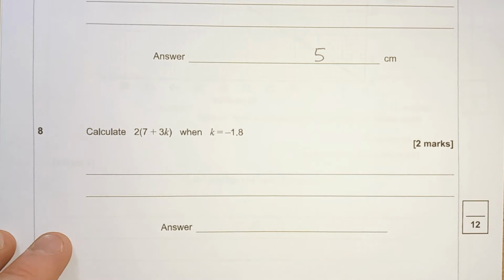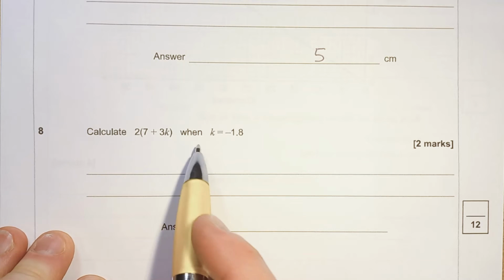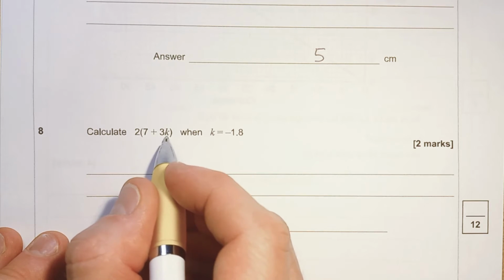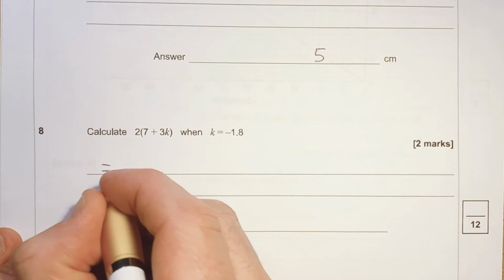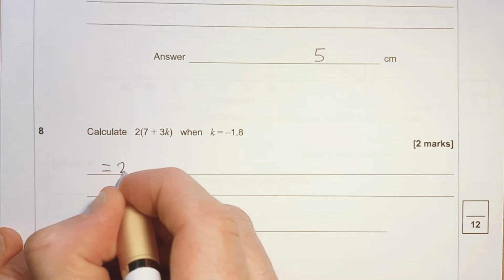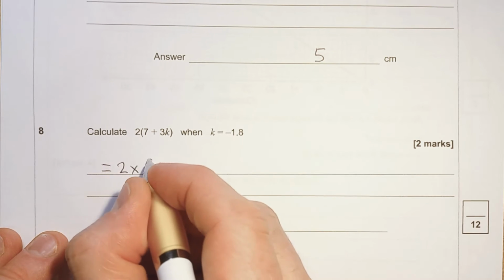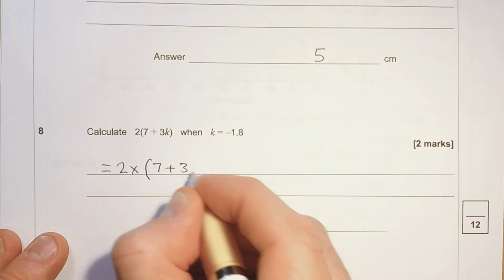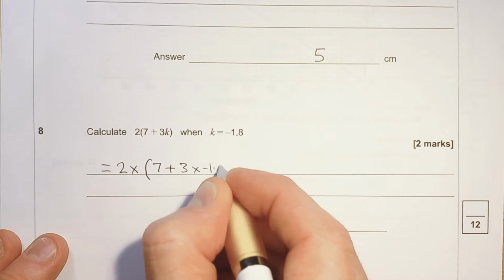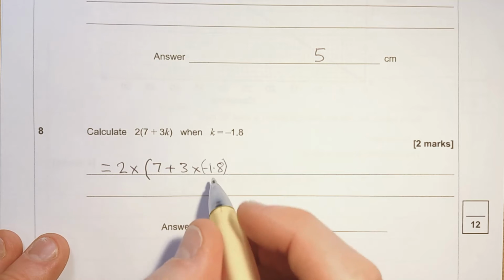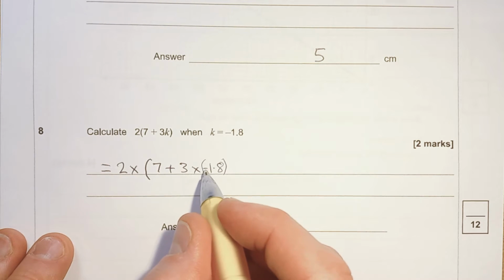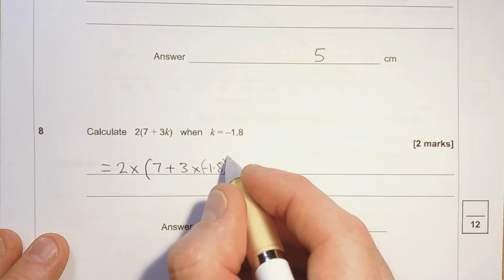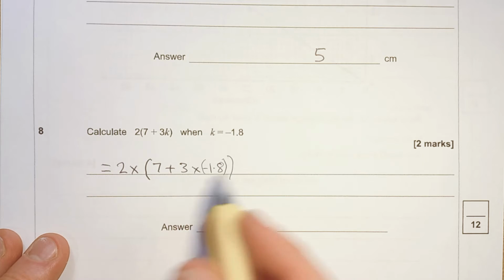Question 8. Calculate 2(7 + 3k) when k equals minus 1.8. Remember, when we've got a number next to a bracket or next to a letter, it means multiply. So let's write this out a bit clearer. So it's going to be 2 times, I've still got my bracket, 7 plus 3k. So that means 3 times minus 1.8. I'm going to put the brackets around the minus 1.8 to show that that minus is not an operation, it's a negative sign.